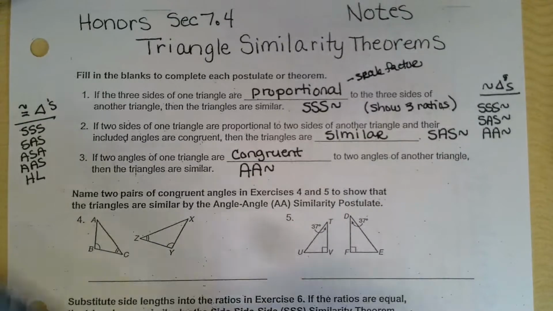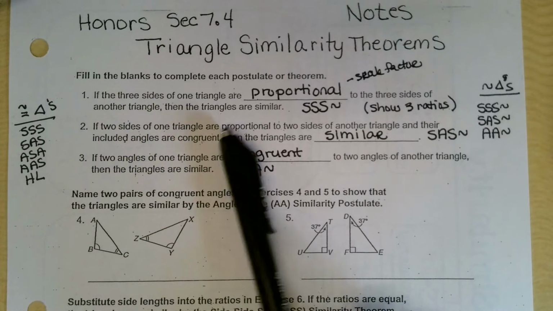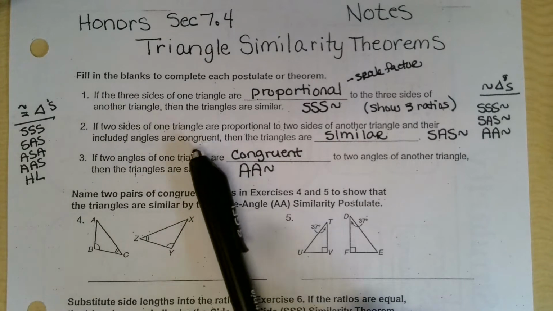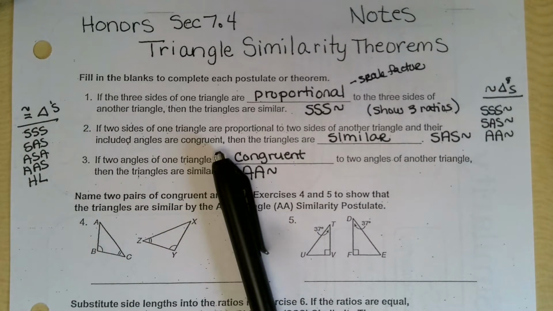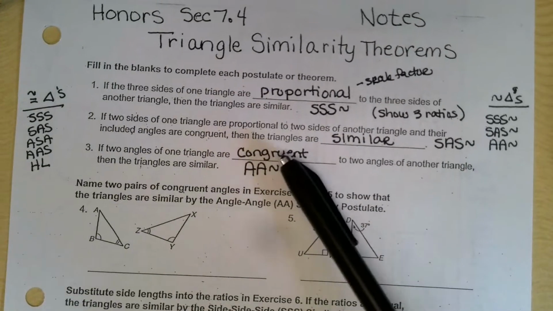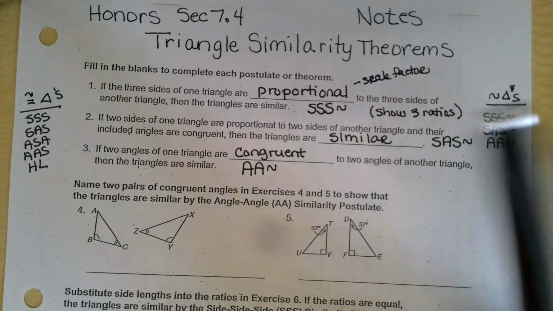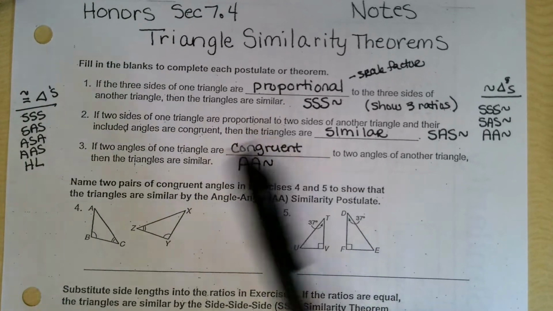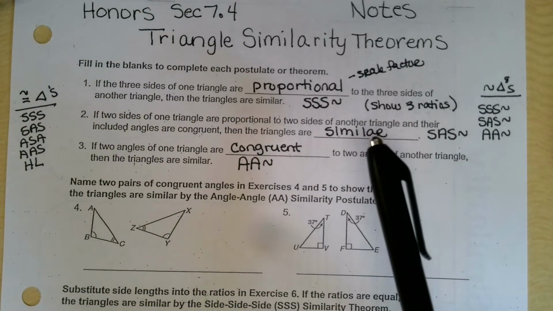All right, number 2, if 2 sides of one triangle are proportional to 2 sides of another triangle and their included angles are congruent, then the triangles are similar. Now remember, similar figures are figures that have a scale factor, but the angles are congruent. The sides are proportional, the angles are congruent. So side, angle, side, you're looking for a pair of congruent angles. Sometimes when the triangles overlap, it's a reflexive shared angle.